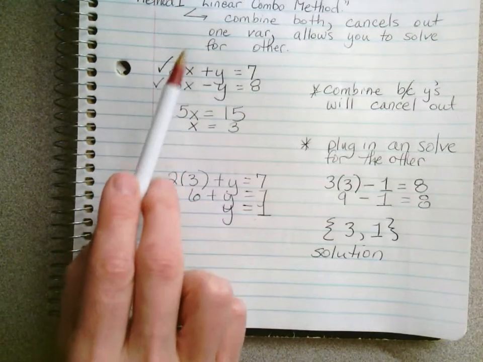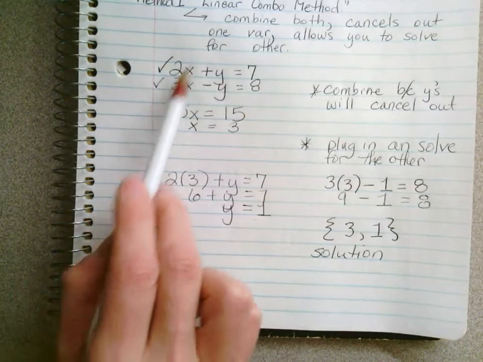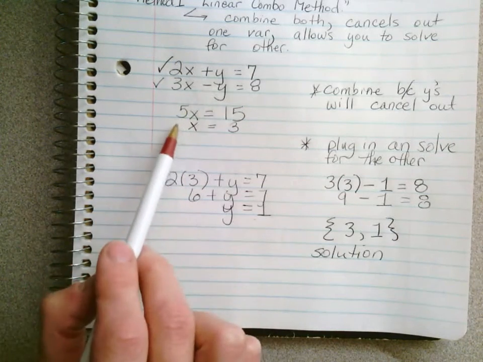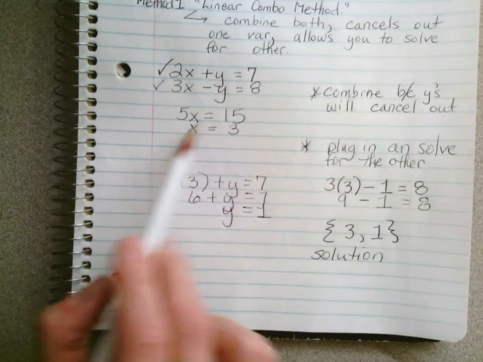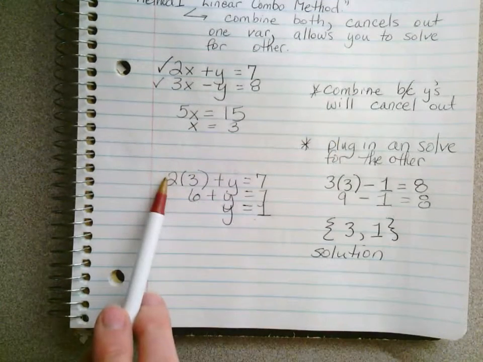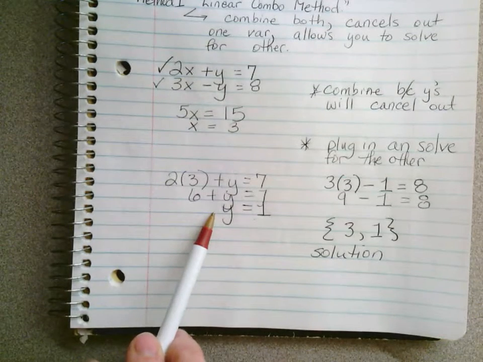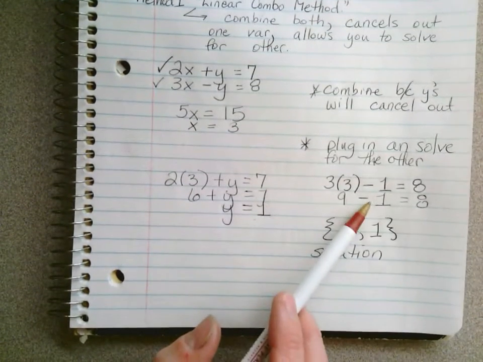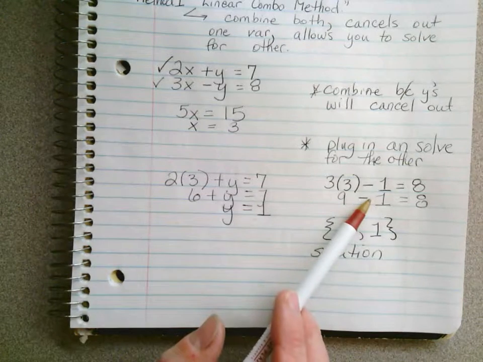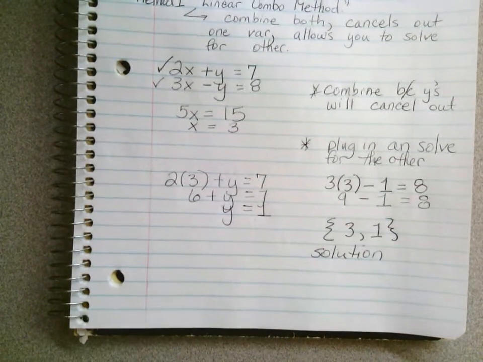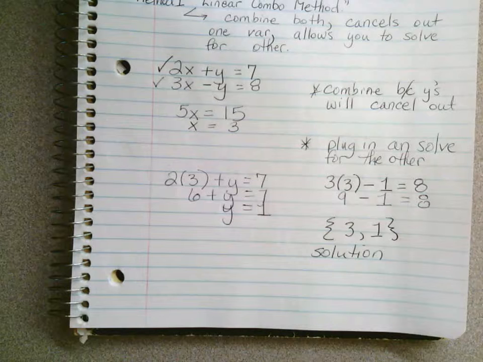So first you combine, and you combine because these canceled out and I got my x value. Yeah. Then I plugged in my x value and I just chose the first one and solved for y. Yeah. Okay. Then I verified that that y value was true by plugging it into the other one. If it wasn't, then something's wrong somewhere. Okay, don't worry, we'll be practicing more of these.